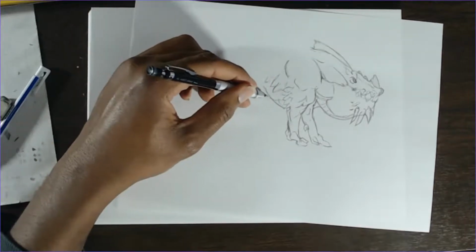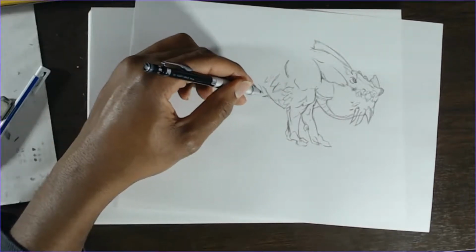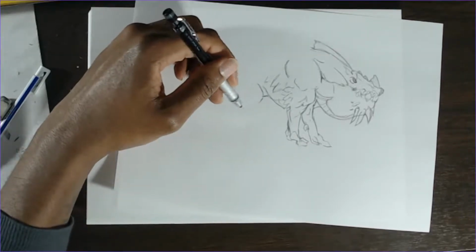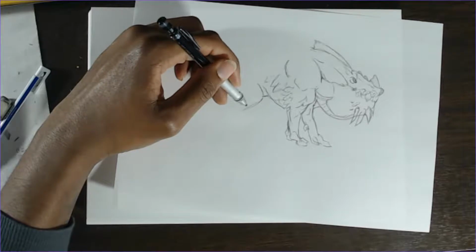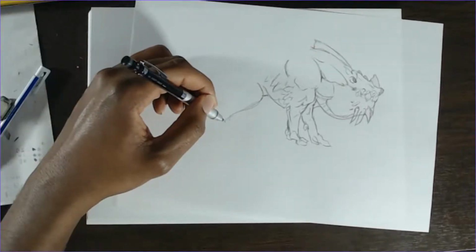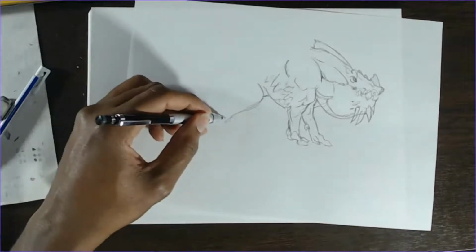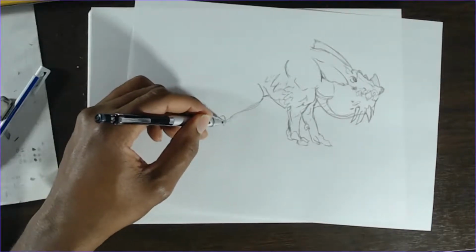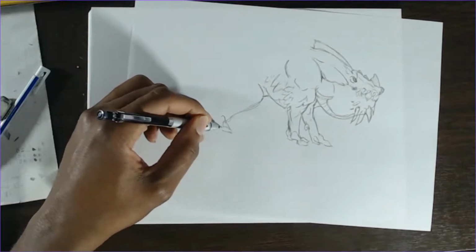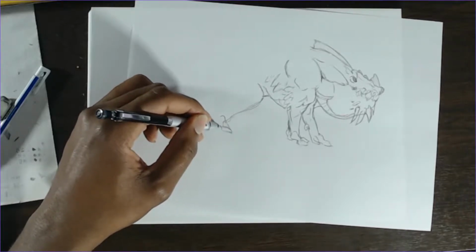So now it's time for a little bit of details. This is a spiked dragon, so when we talked in part one of the lesson about the general basic traits of a dragon, 2 wings, 4 legs, and scales, we basically kept all those general traits.